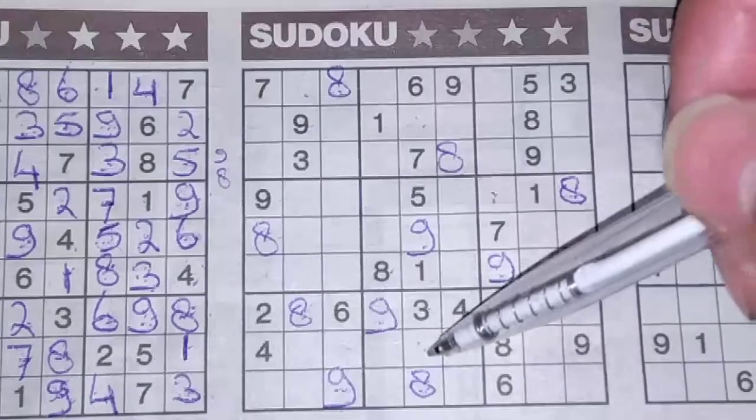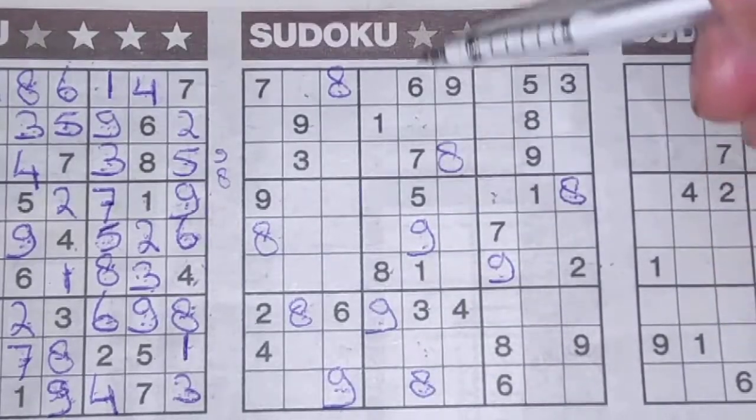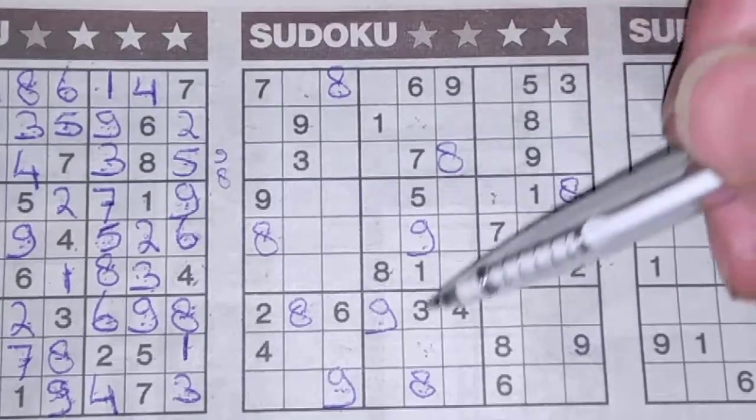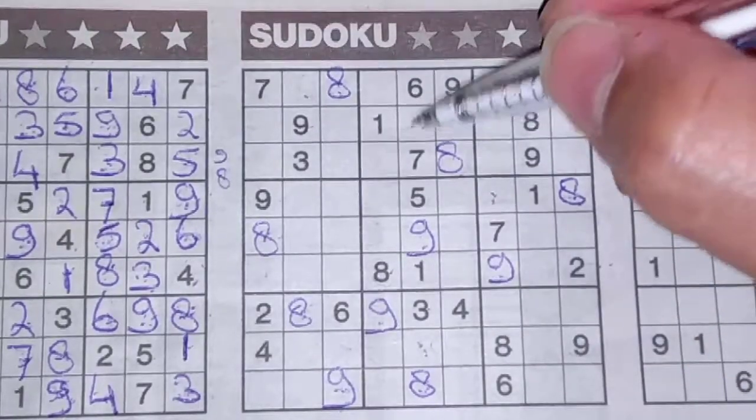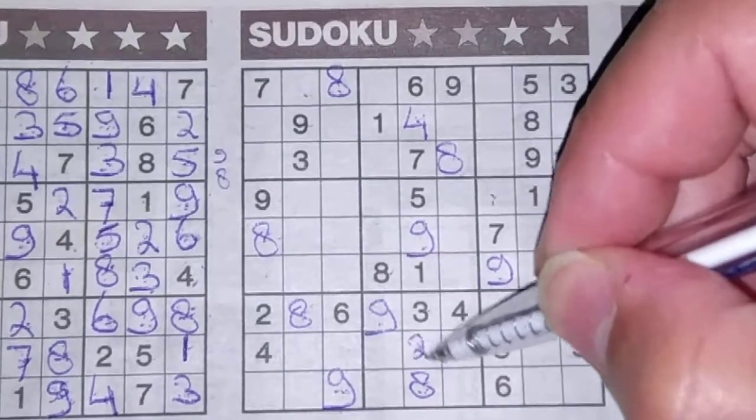Now, 2 numbers left in the middle column for the numbers 2 and 4. We see here 4, so no 4 there. 4 should be here, and the 2 goes there.